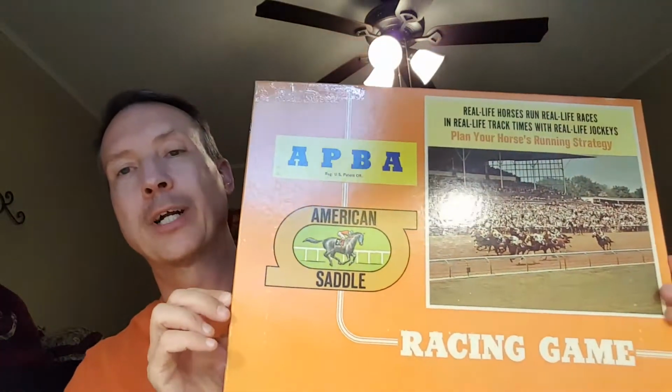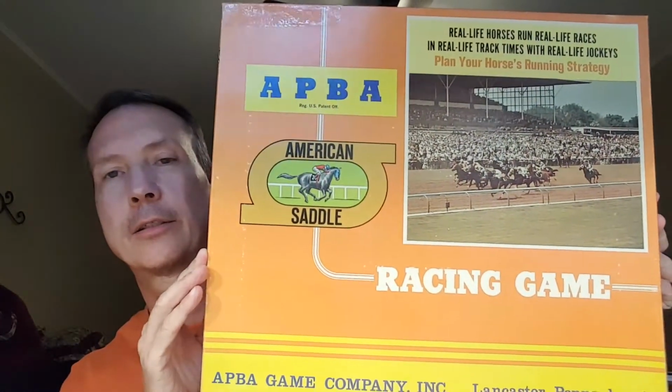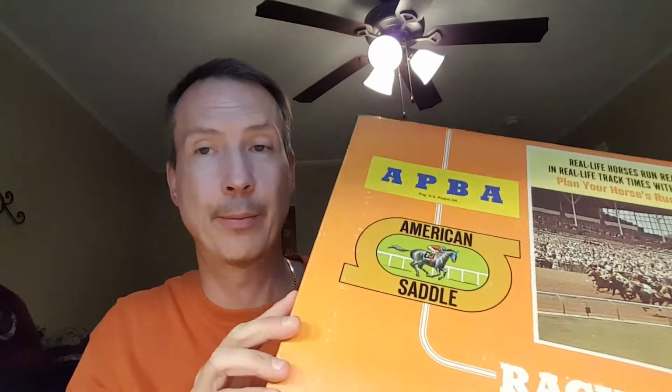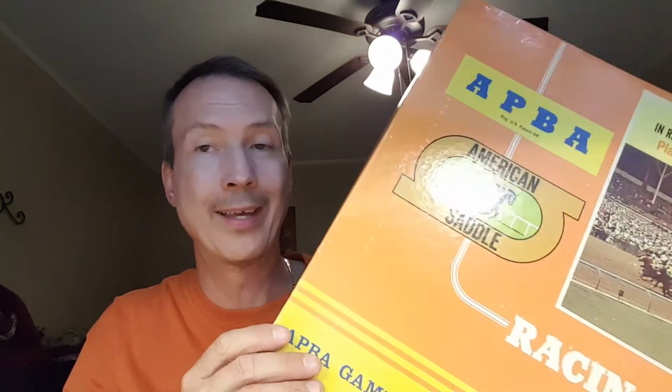Today, we're not going to be playing baseball. We're going to be looking at a new game, and that game is Apba Saddle Racing. There it is right there. It's a very big box. And this game is out of print. It's been out of print for a long time. I can't remember when they stopped printing it, but it's been a while.